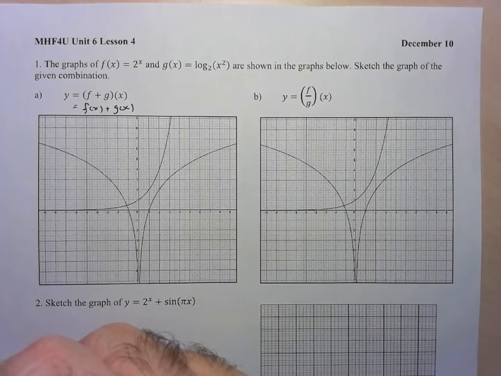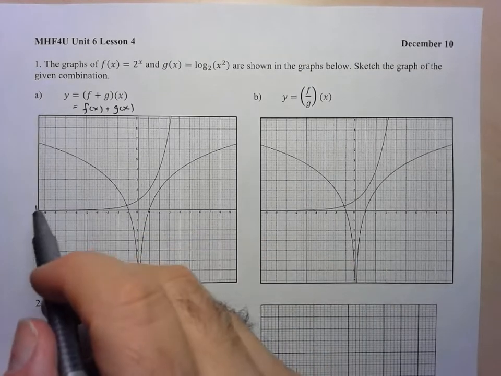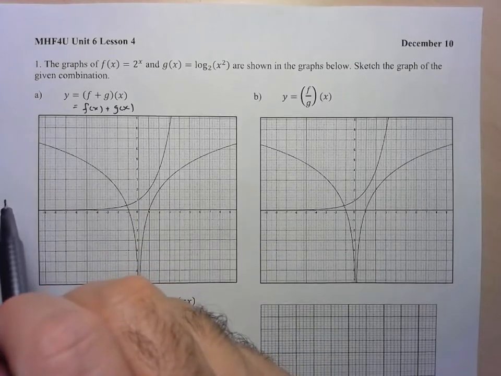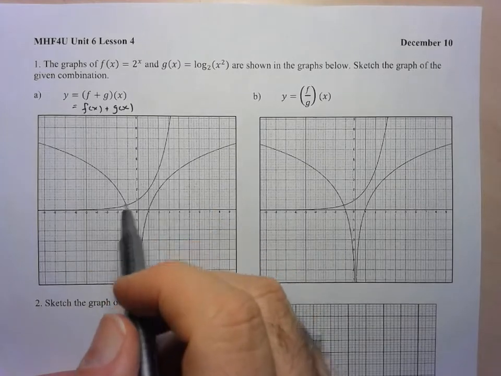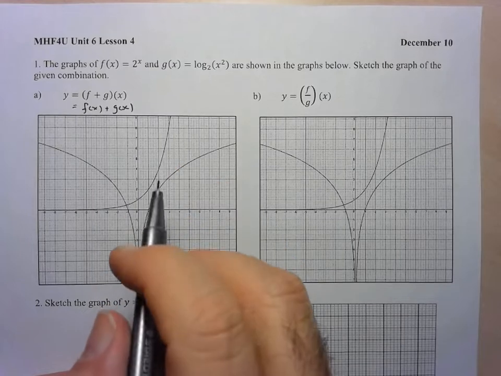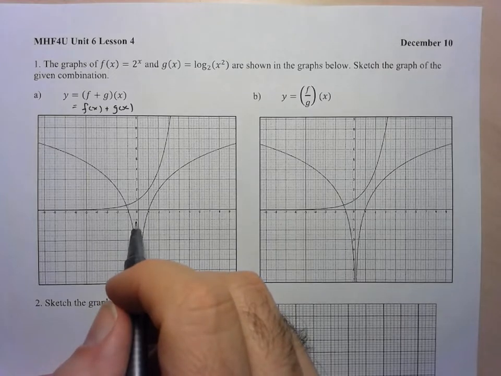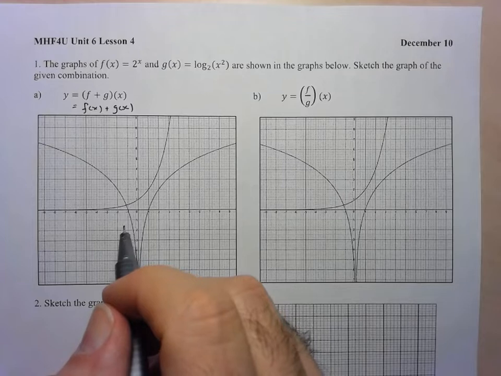So first of all is to determine what the domain is, and first of all we're looking for all values that are in the domain of both. Okay, so f, which is 2 to the x, has a domain of all real numbers, so no restrictions there. And g, which is log base 2 of x squared, the only restriction it has is at x equals 0. So my domain is all x values in R except for 0.